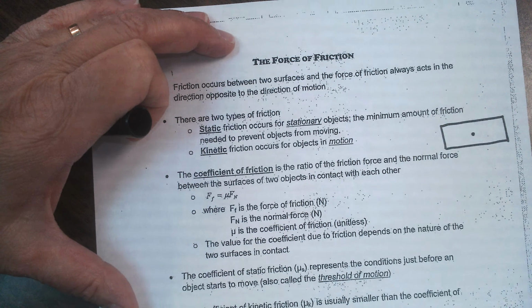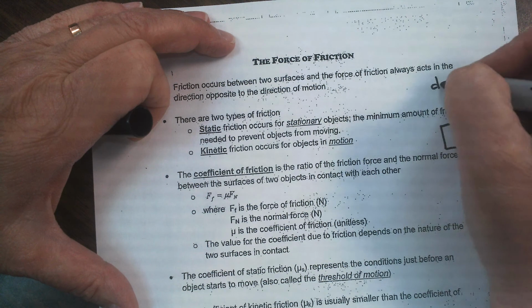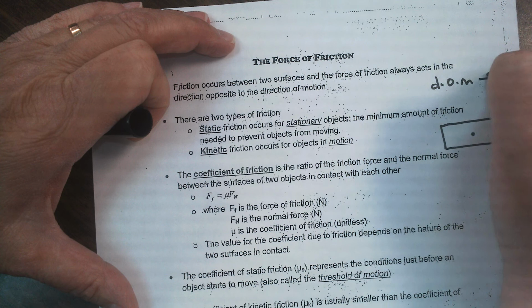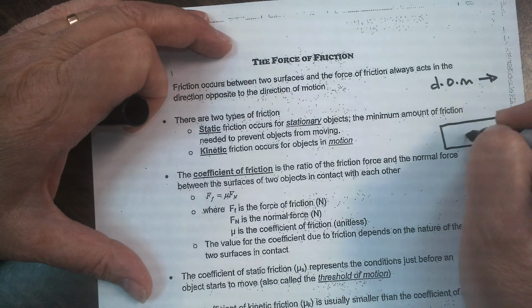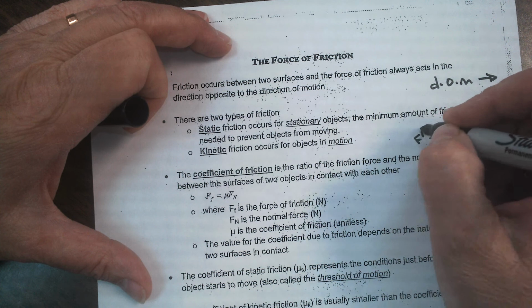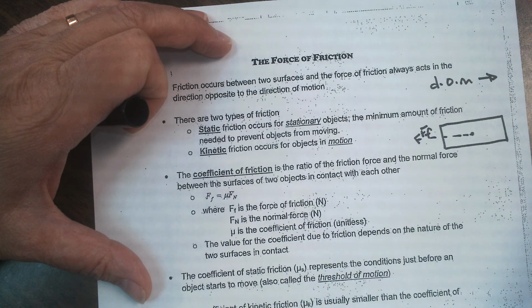Right? In a free body diagram, if this is the direction of motion this way, the force of friction would be in the opposite direction of motion.